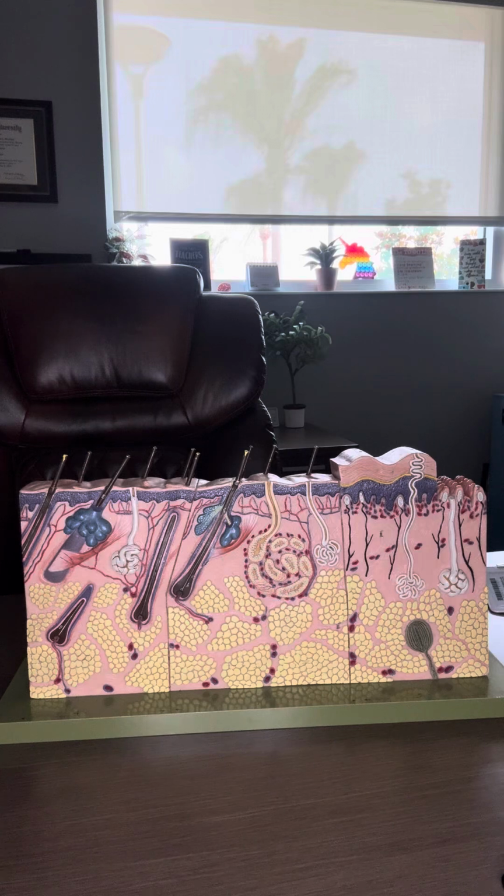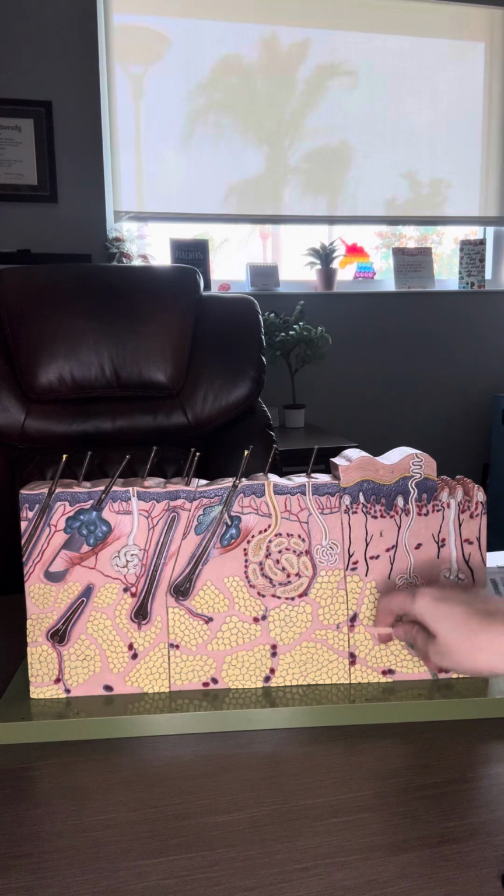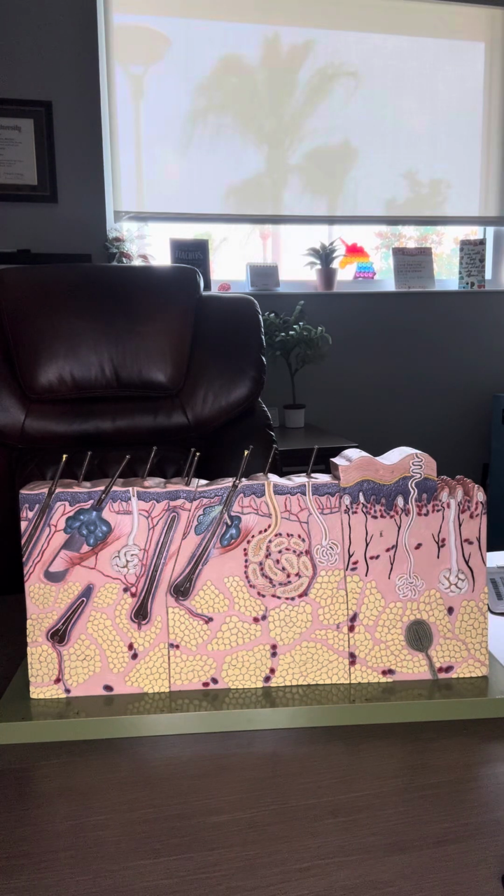See all those? And then down here in our hypodermis, that's made up mostly of fat, and that's going to connect the skin to the deeper tissues. Now, typically the hypodermis, or the subcutaneous layer, is not technically skin. However, it's so intrinsically connected to the skin that we talk about it alongside with it.